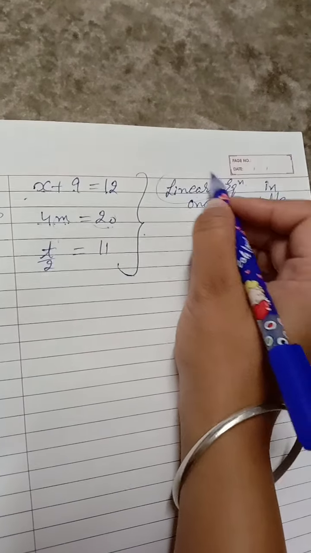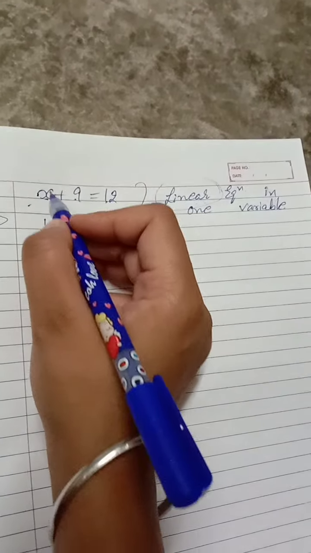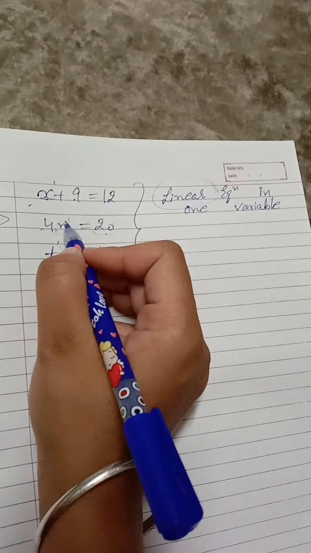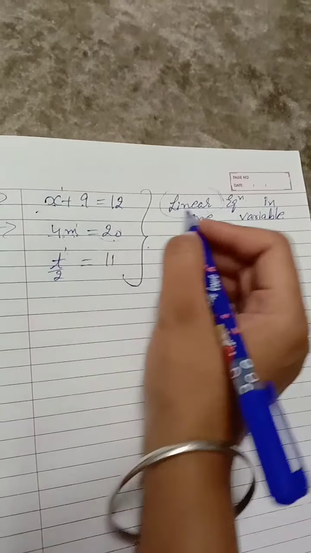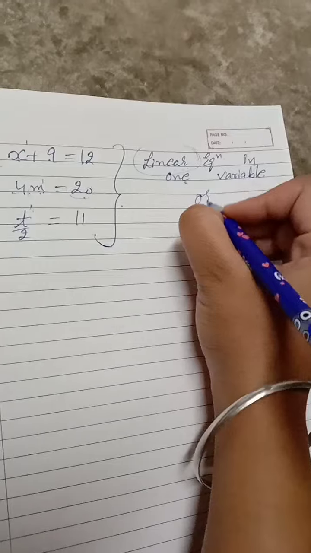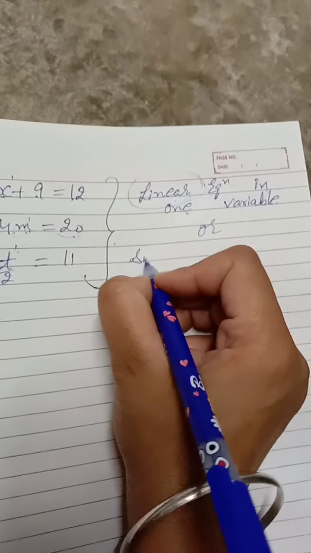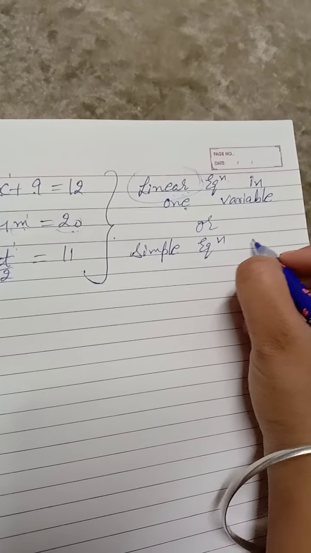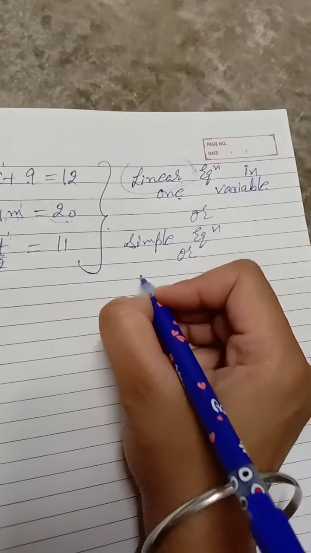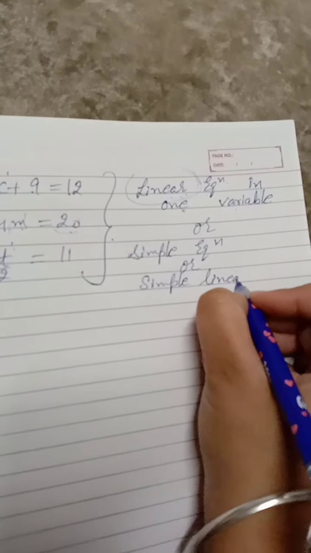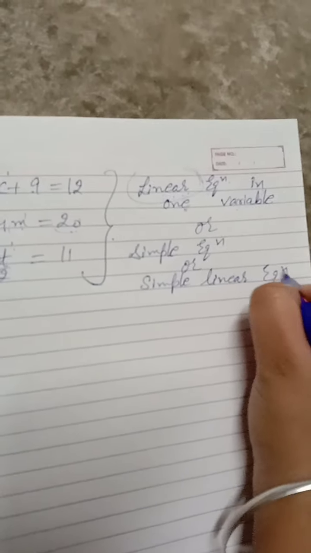Why is the word linear used here? Because the power of all these variables is 1. So it is called a linear equation in one variable. Or we can say it is a simple equation or simple linear equation.